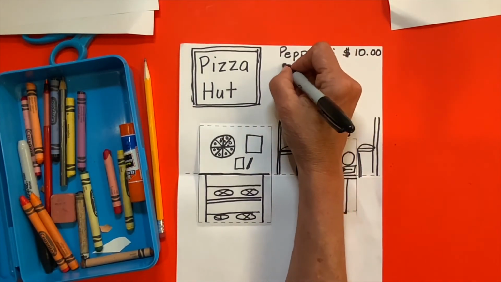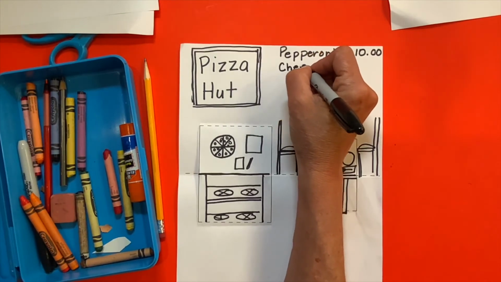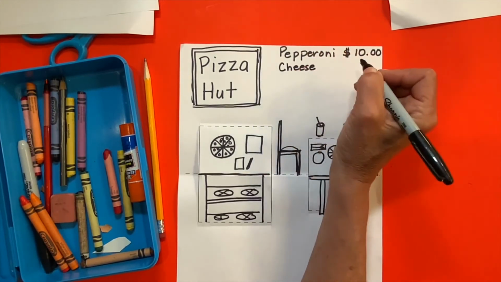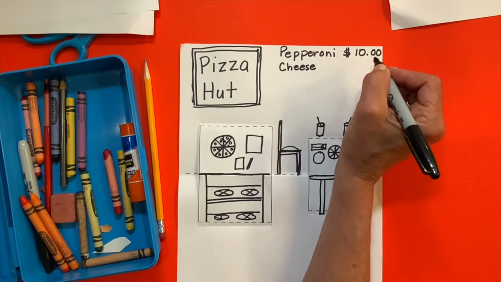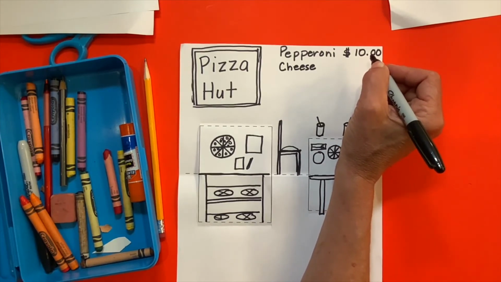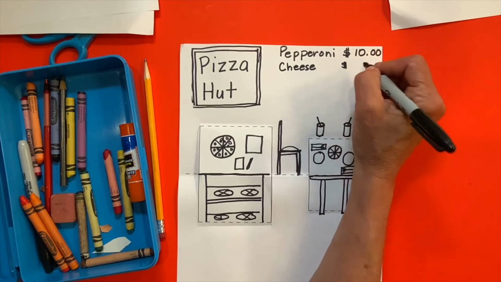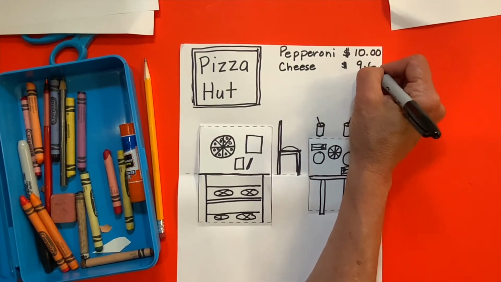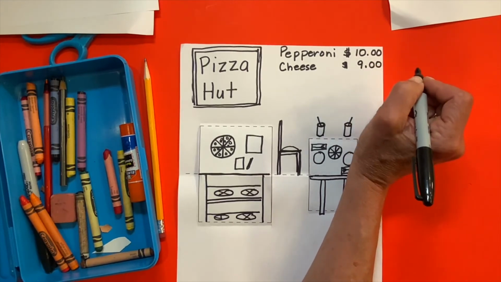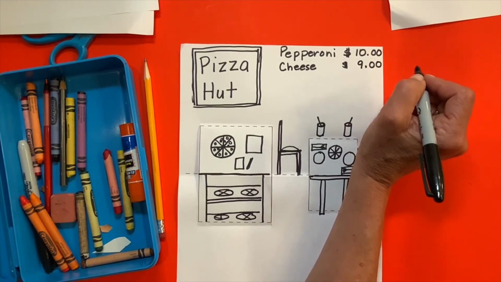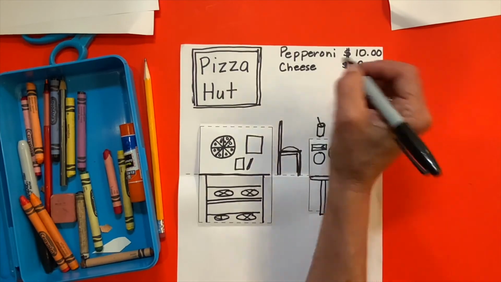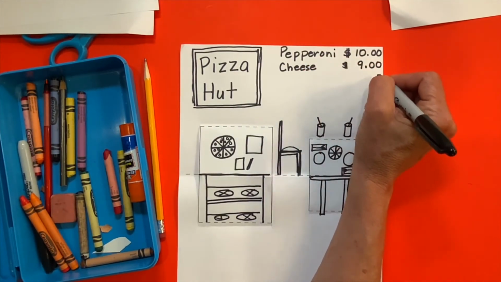Some people don't like pepperoni, they like cheese. Now cheese shouldn't cost as much as pepperoni, so what's a number that's lower than 10? Would be a fair price. Maybe the cheese pizza is only $9. So you do your 9, your decimal point, and 0, 0. Now if you want to write something else down there, write something else down there.